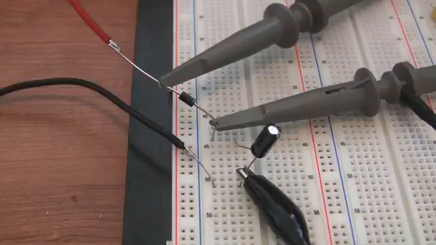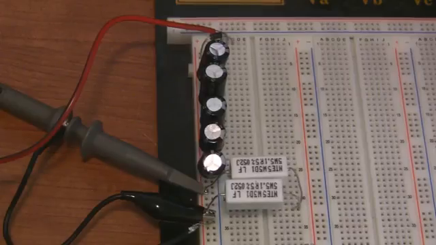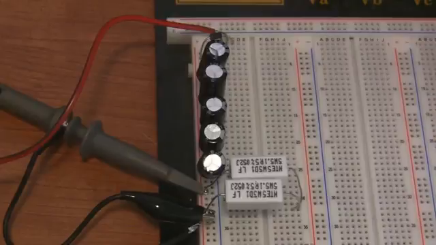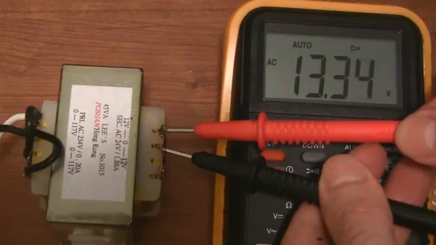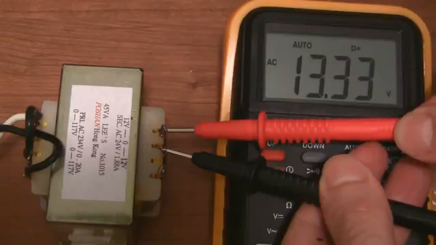I'll start with a very simple low current supply, and then I'll show you how to improve on the design so that it can handle heavier loads. You start out by stepping mains voltages down to a lower, safer AC voltage. I showed you how to do that in my tutorial about transformers.